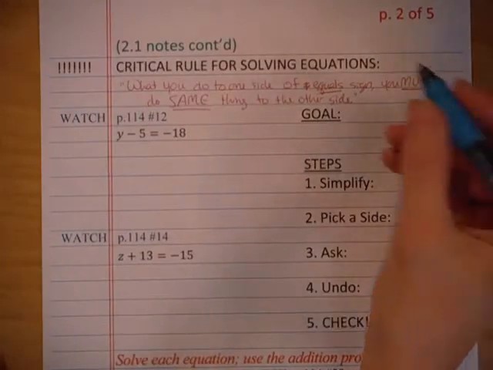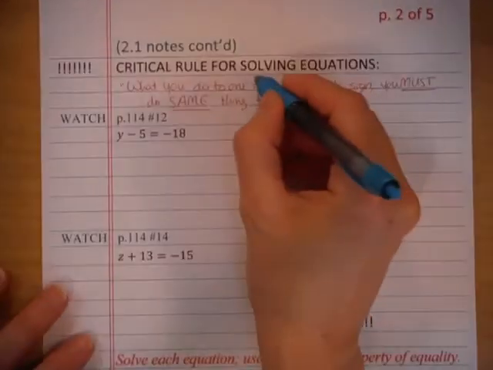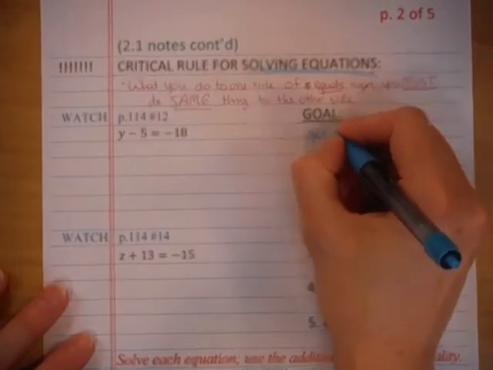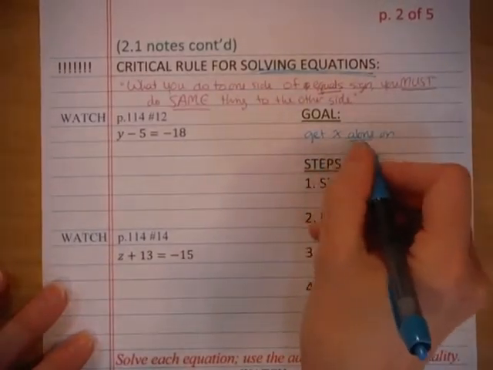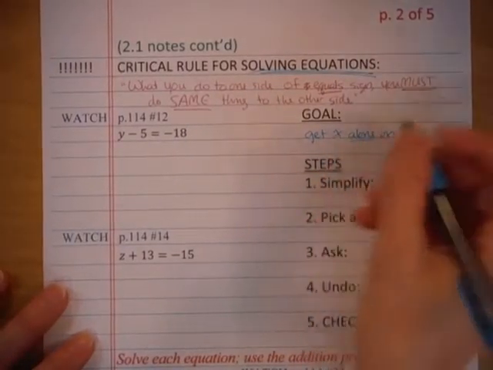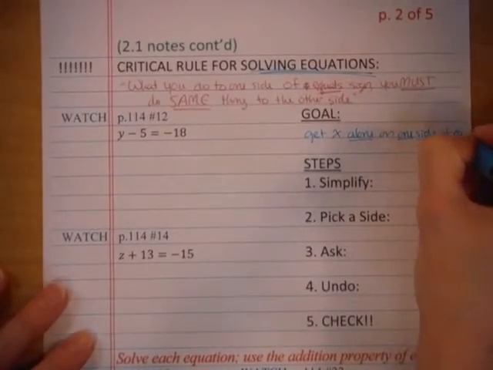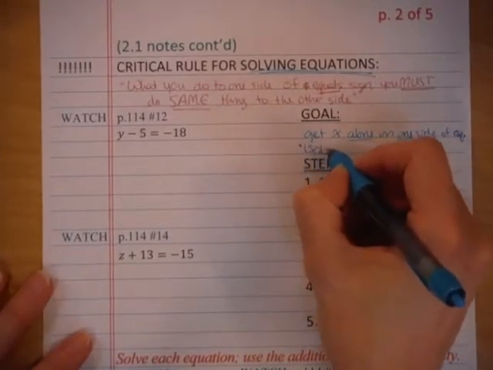Okay, so what is our goal? Always, when they ask us to solve an equation, our goal is to get x alone. Nothing happening to it, nothing multiplied, nothing being added or subtracted on one side of the equation. You may hear the phrase, isolate the variable.